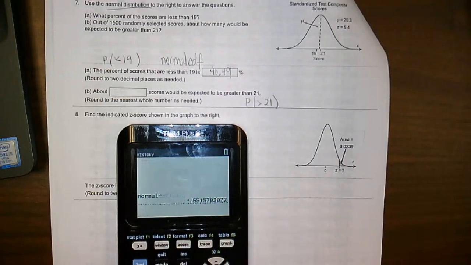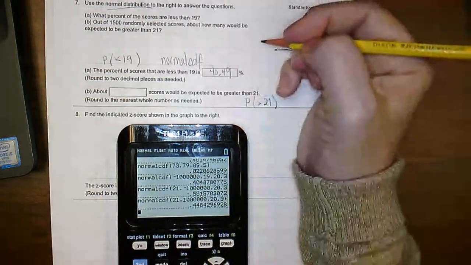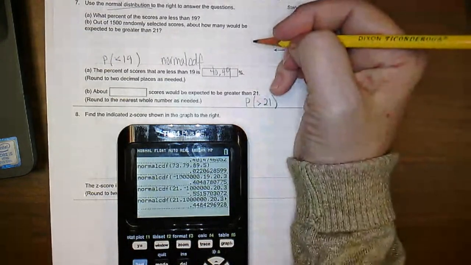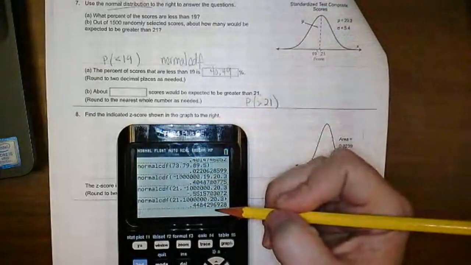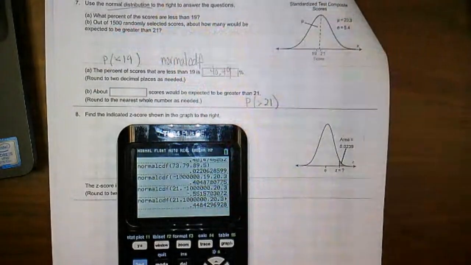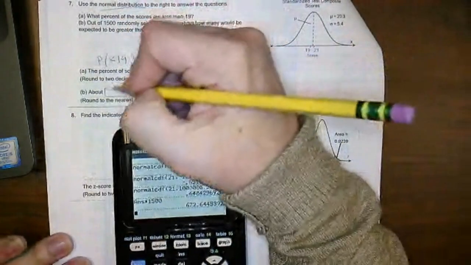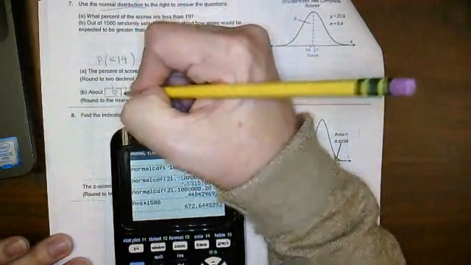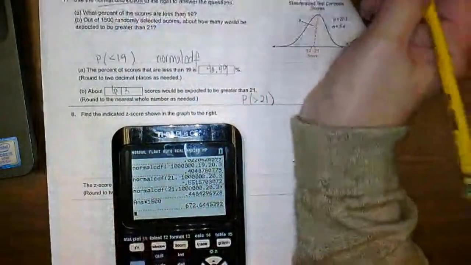Oh, and I see what I did wrong right there. My upper limit cannot be negative, can it? That's a lower limit. So take out that negative. Okay, and that gives me my probability or my area, but we want to know out of 1,500. So if I multiply that by 1,500, then I end up with 673 when you round it to the nearest whole number. So I just multiplied my probability times the 1,500.